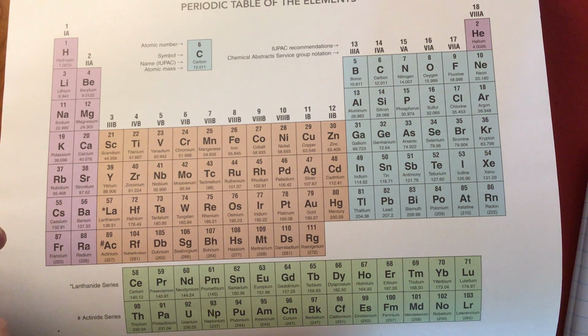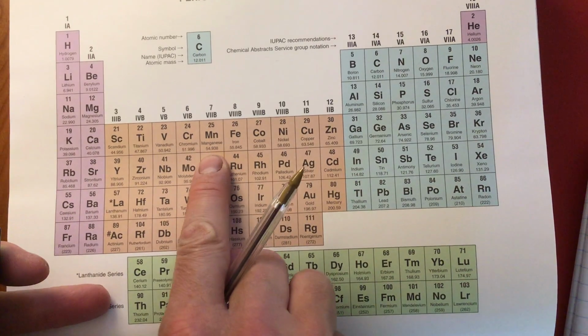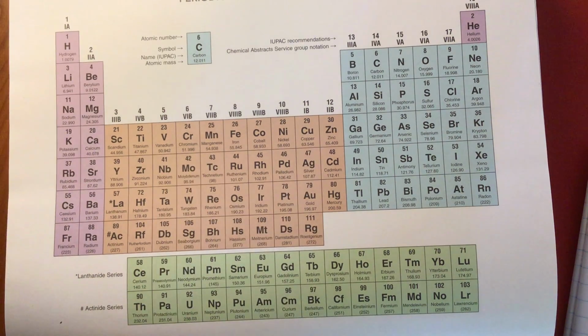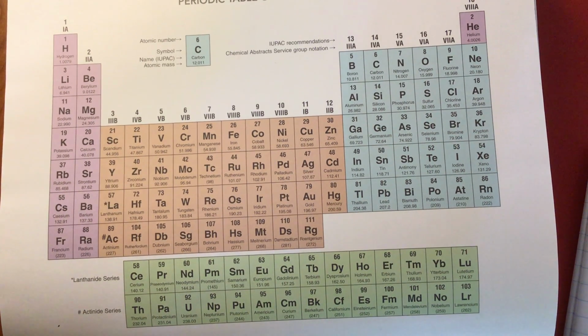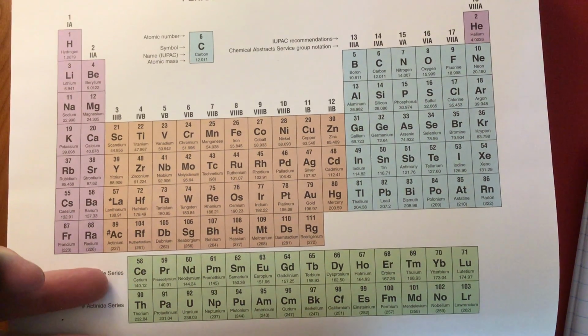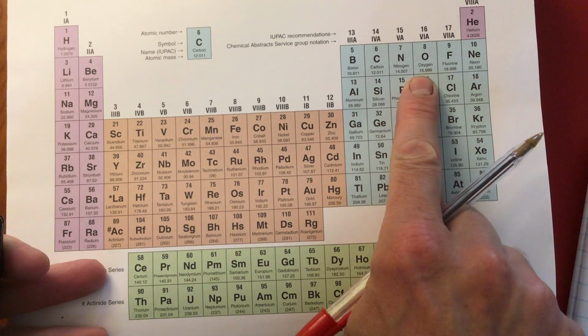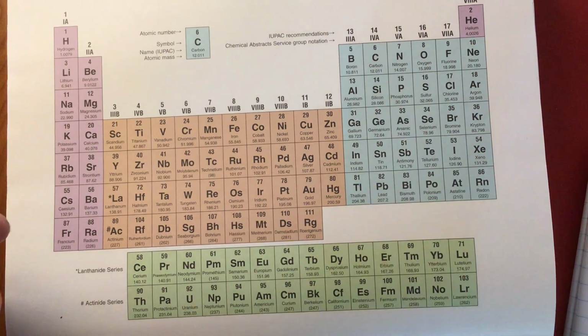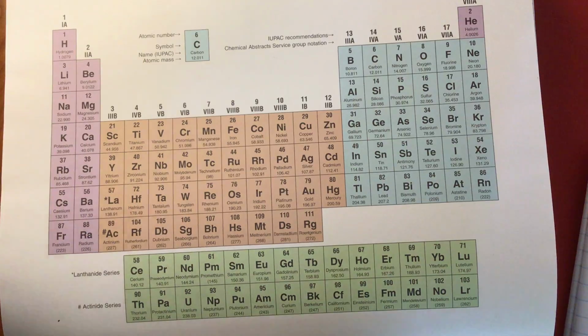We have a manganese at 54.9. And we have 4 oxygens, 16 apiece, times 4 is 64. All right, so that gives me a molar mass of 158 grams.